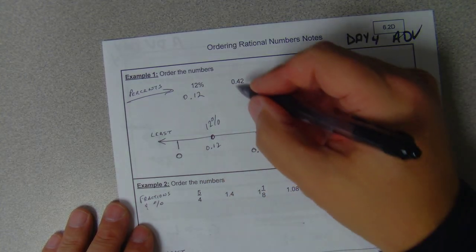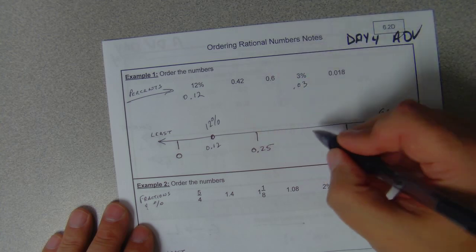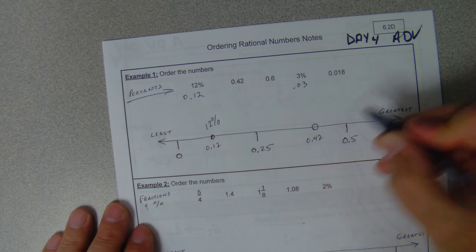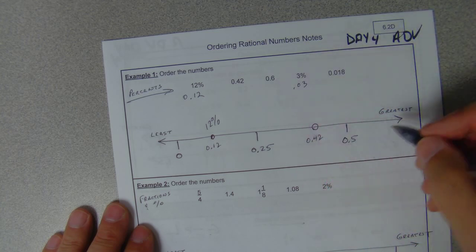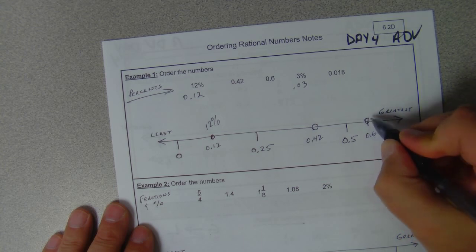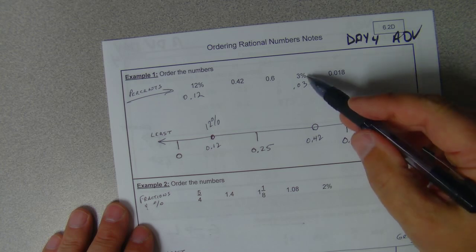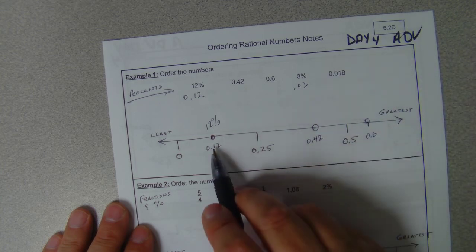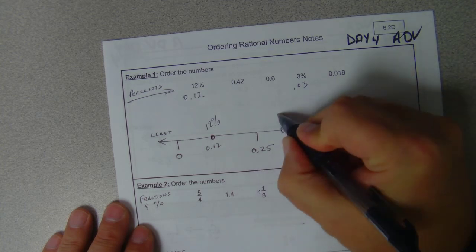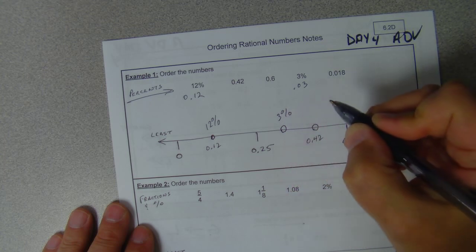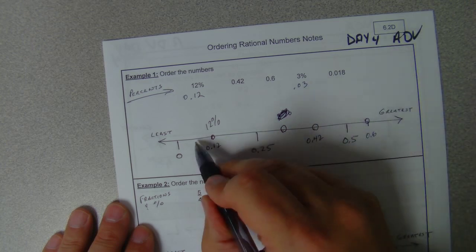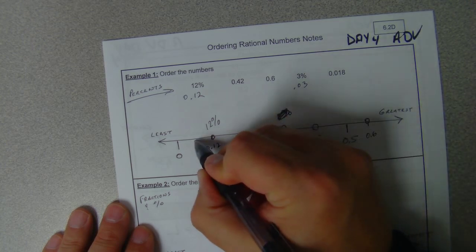All right, the next one is 0.42. That's almost to halfway, so let's put that one here. 0.6, that's beyond halfway, so that's 0.6 right there. 3% is larger than this, so it's going to go over here. Well, take that back. It's smaller than this, so it's going to be over here.